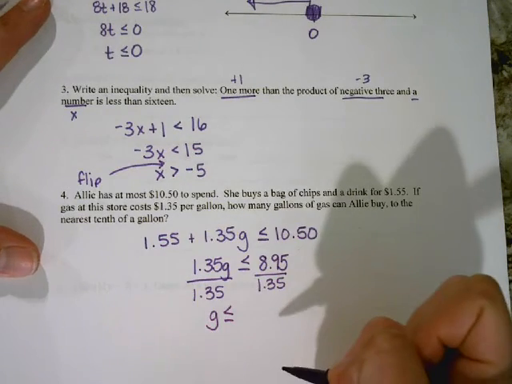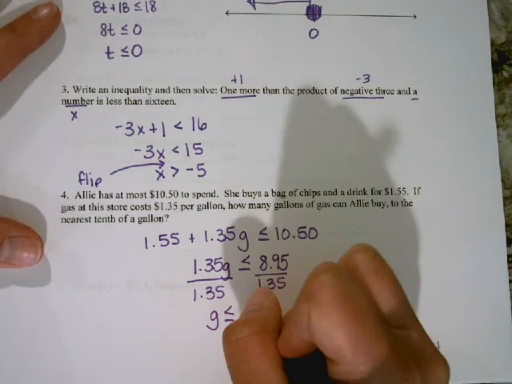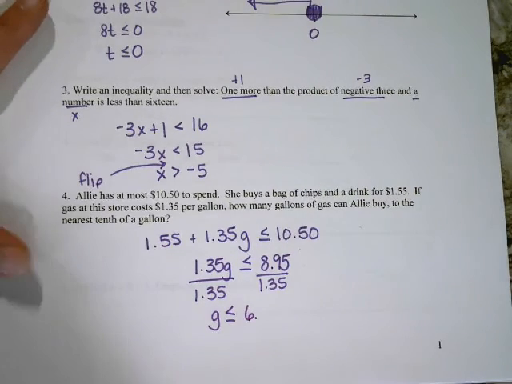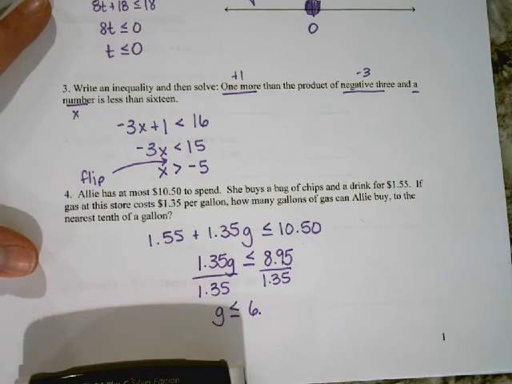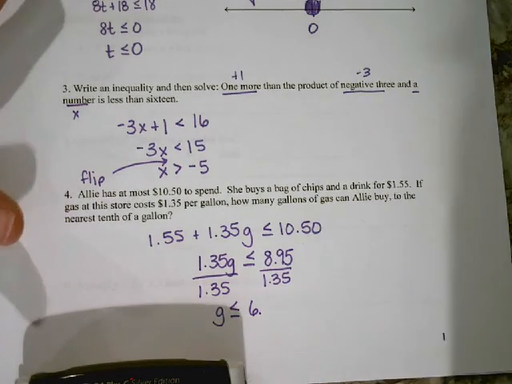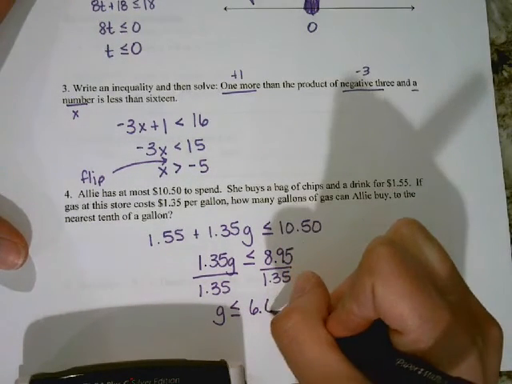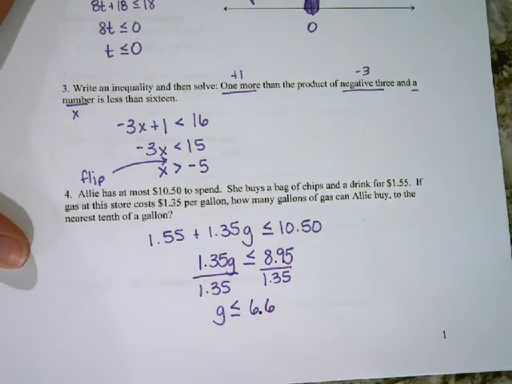So it has to be less than or equal to, I'm going to grab my calculator, 8.95 divided by 1.35, 6.629, and they wanted it to the nearest tenth, so 6.6.